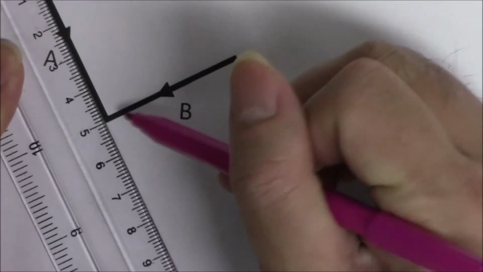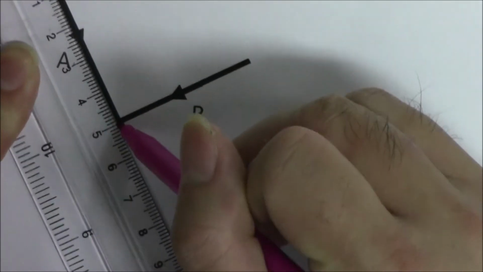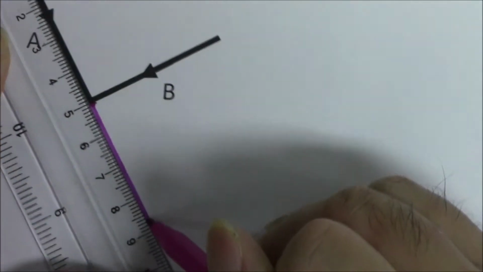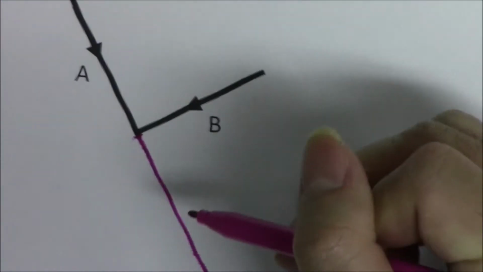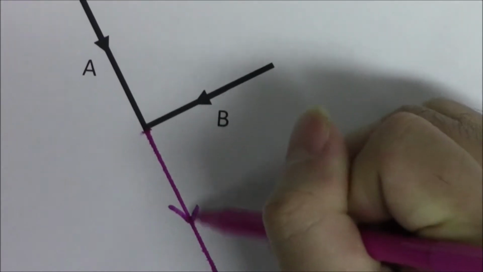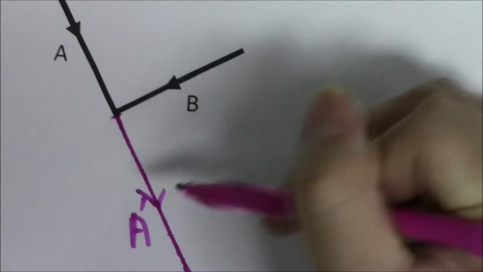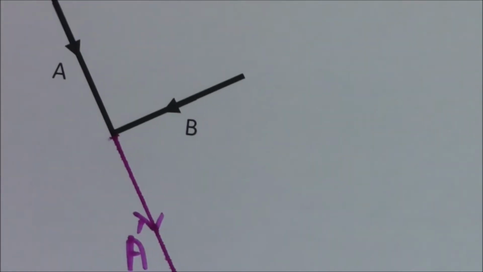So what you have to do is extend vector A in this manner by another 5 cm, and we will call this new vector A prime. Notice that the direction of vector A prime is the same as the direction of vector A.